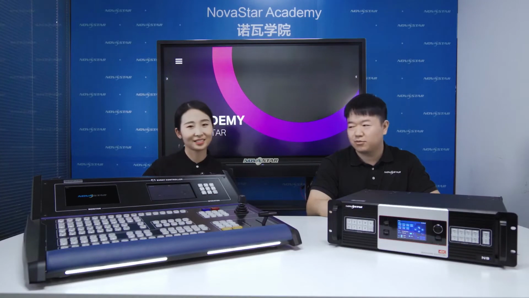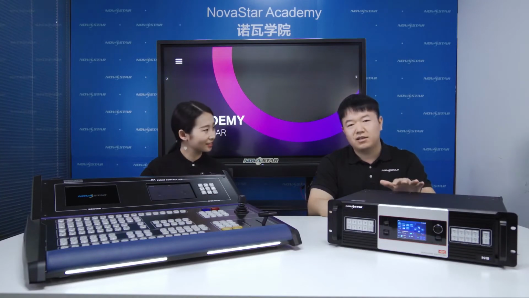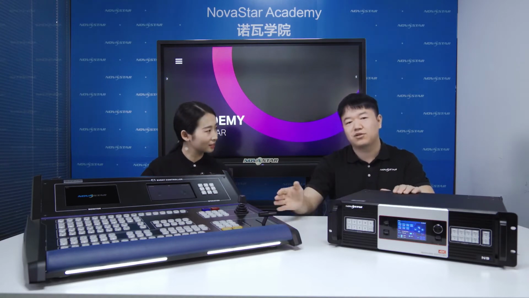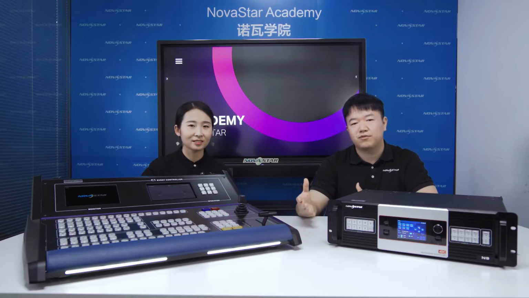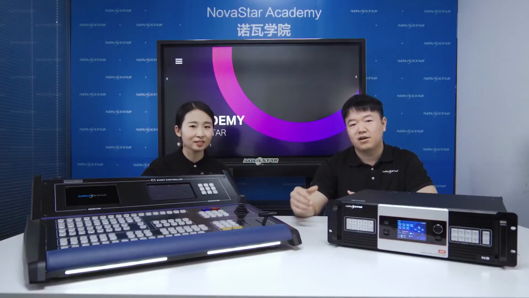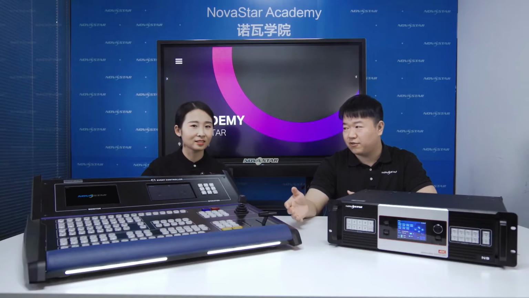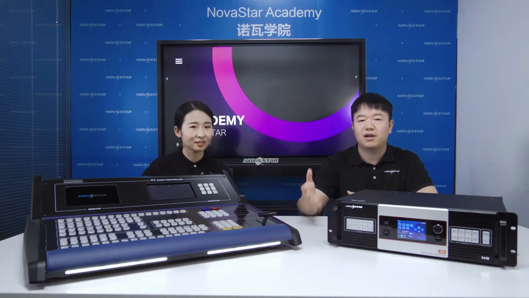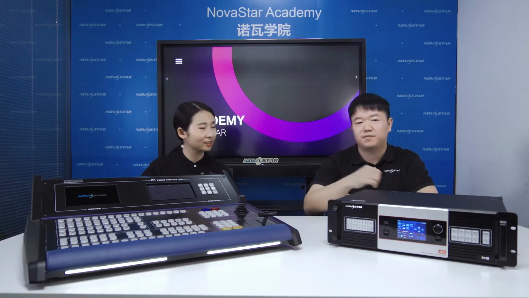Sure, no problem. The N9 is a video switcher which supports real 4K resolution, and the C1 is a professional console that can help you convert the function of N9 into physical key operations, which is convenient and fast. And you can observe all the real-time editing operations and double-check the effect at the preview area before pushing the T-bar to apply to the LED display.